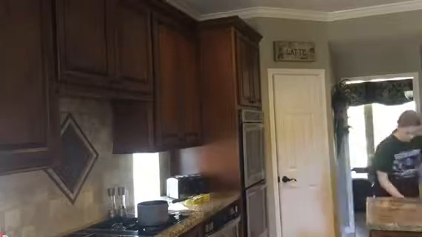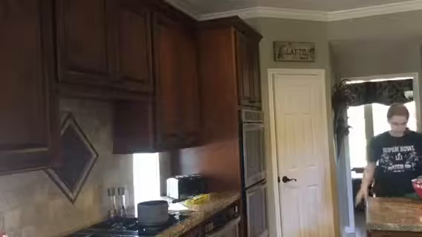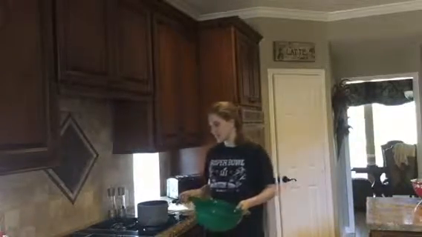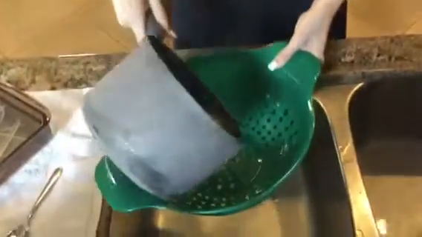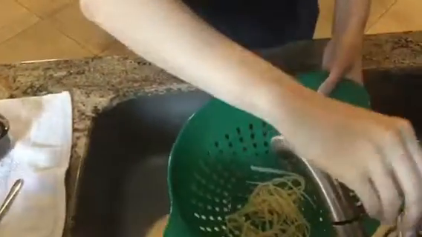Then you're going to take a strainer, which is over here, to the sink and dump the water out of the noodles. Be careful because the water is super hot. Then it is best to rinse off your noodles to cool them down.